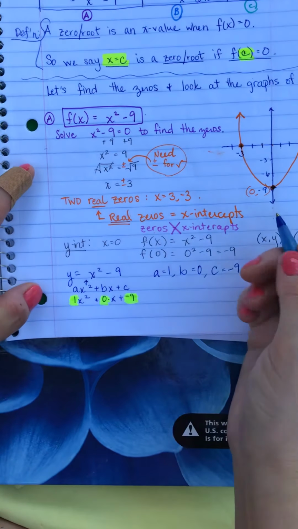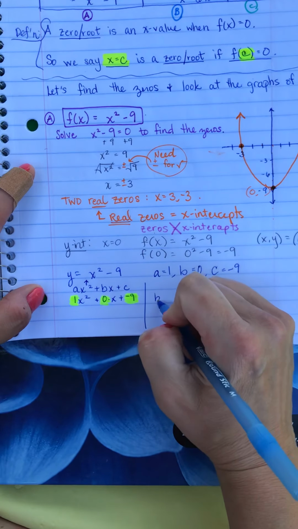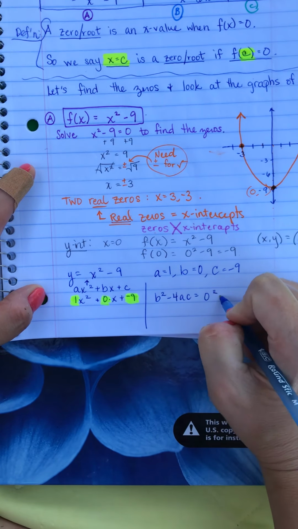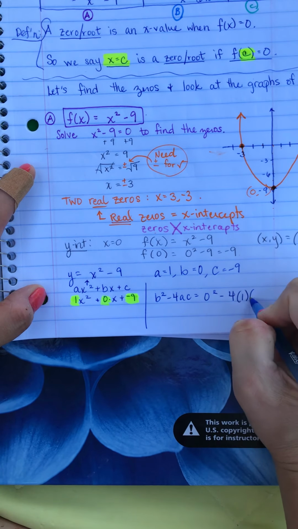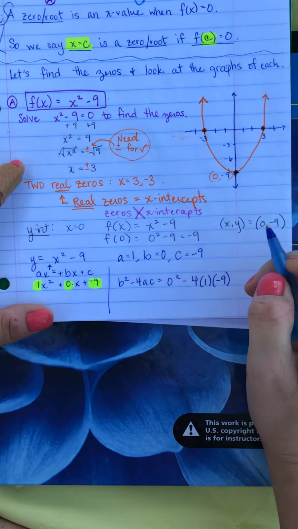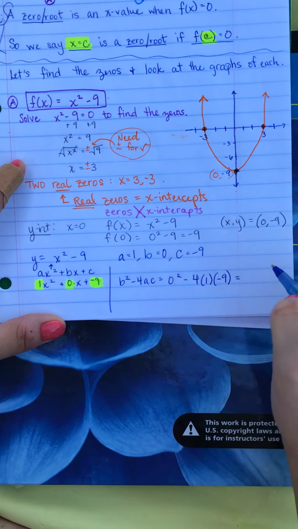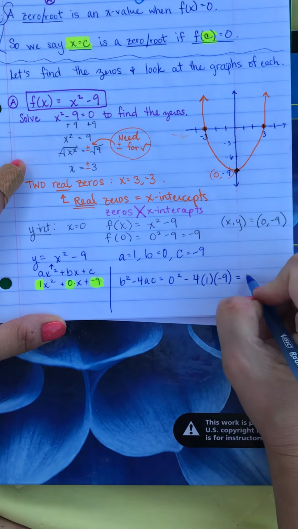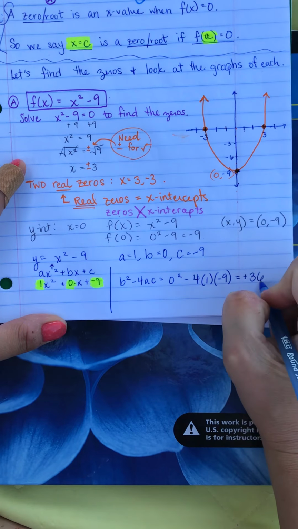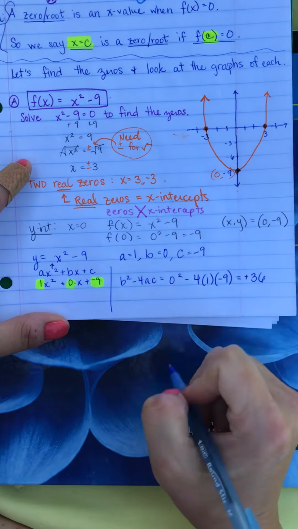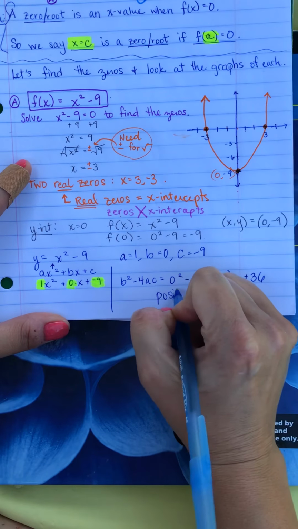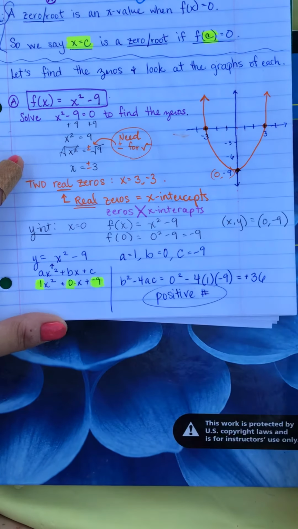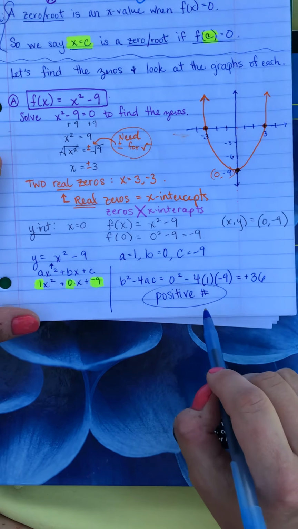Okay, anyways, so let's compute our discriminant, b squared minus 4ac, and we get 0 squared minus 4 times a times c, and we get back that that is 0 minus 4 times negative 9, which is a positive 36. Okay, so it's a positive number. And that is what we want to know, okay? And we're going to use this information later.